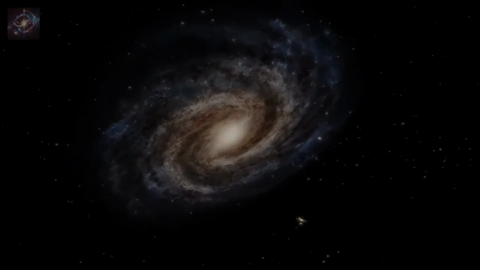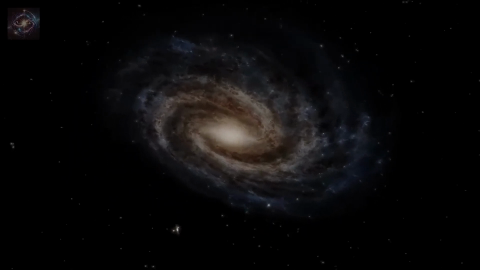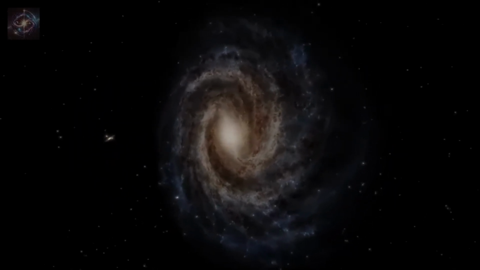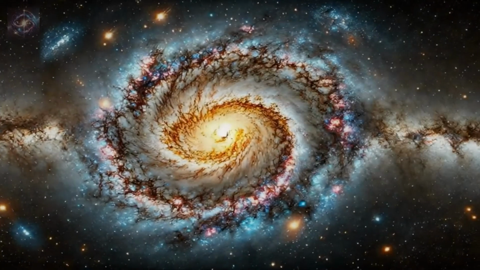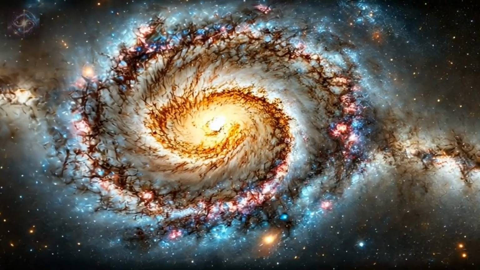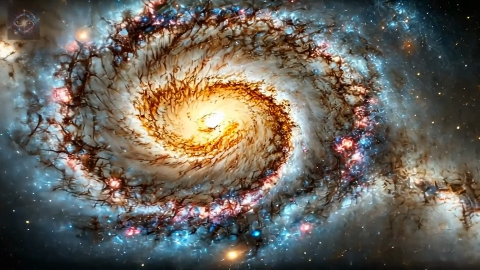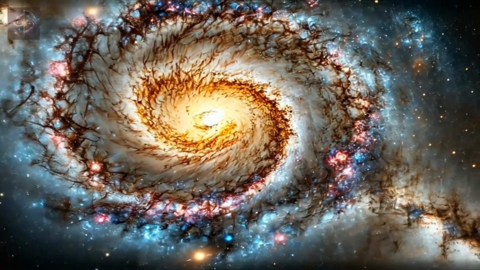Despite the scale of the collision, individual stars are unlikely to collide due to the vast distances between them. Instead, the merger will create new regions of star formation and likely alter the central black holes of both galaxies.